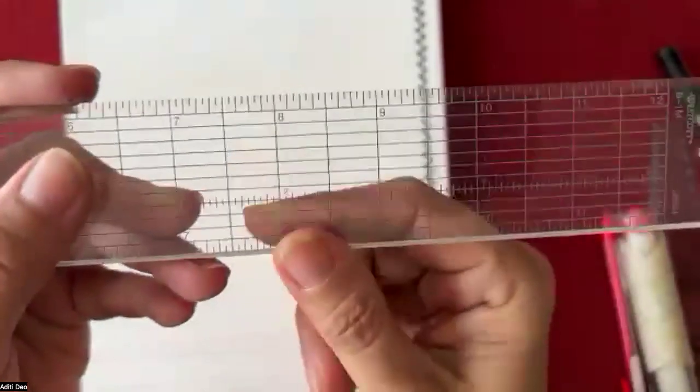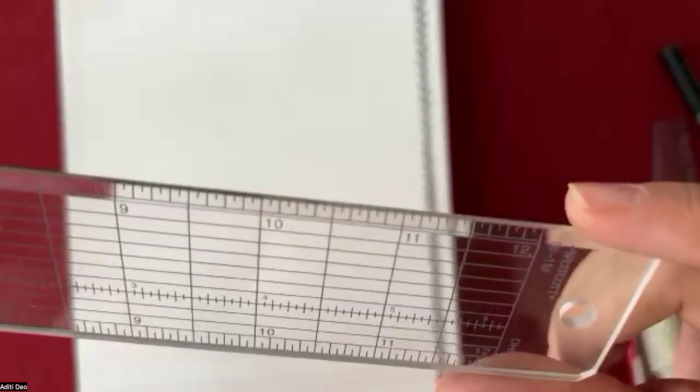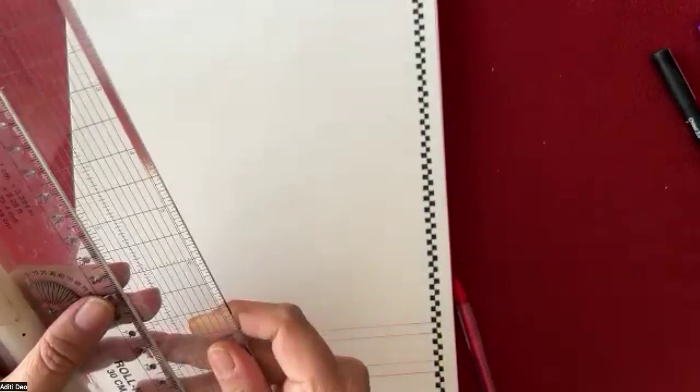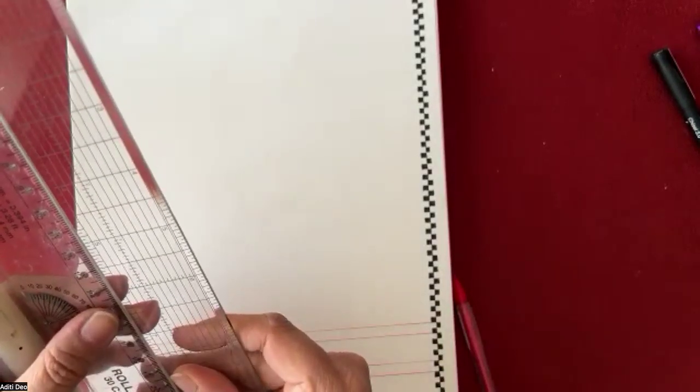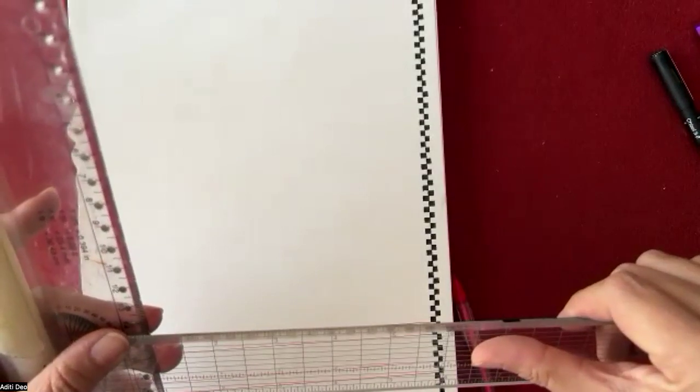Now, to make life simpler, if you're doing a big project, you can get a scale like this, which has got more lines marked. So what measurement are they at? About 3 mm, I think.